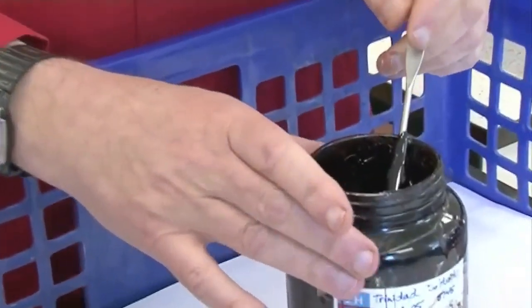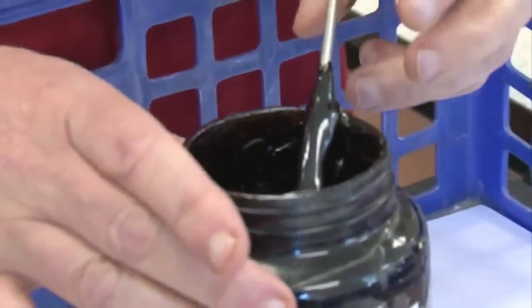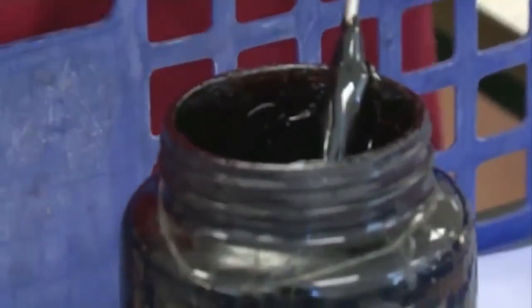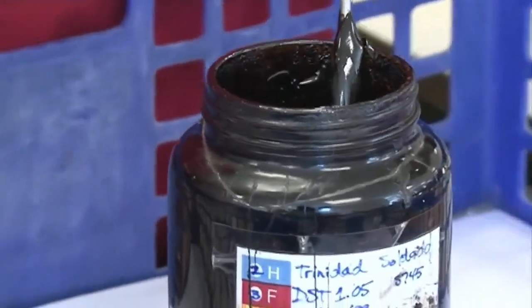What makes oil black? What gives it its dark colour? The dark colour is mostly due to so-called aromatic compounds. These are compounds with rings of carbon atoms, rather like benzene, that we made a video about. But if you have several of these rings joined together, they absorb visible light.